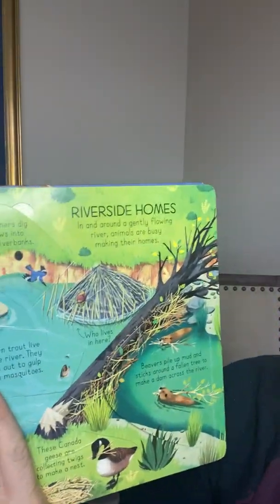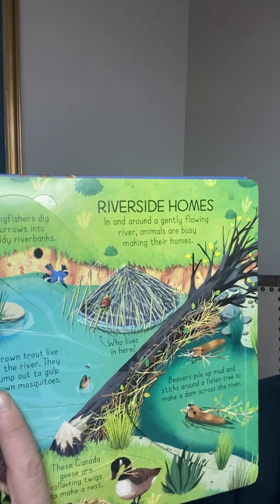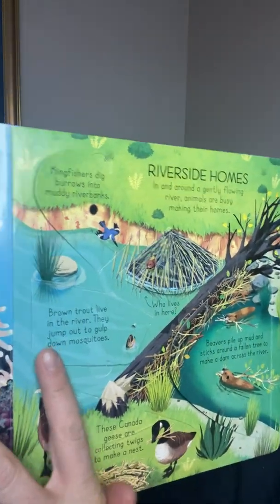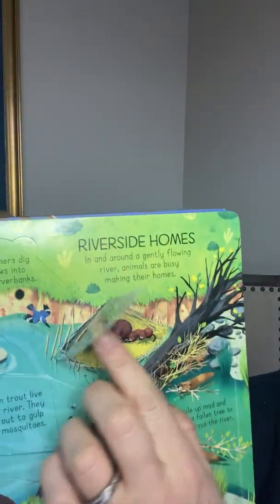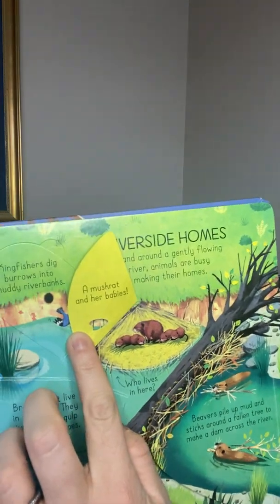Riverside homes. In and around a gently floating river, animals are busy making homes. Who lives in here? A muskrat and her babies.